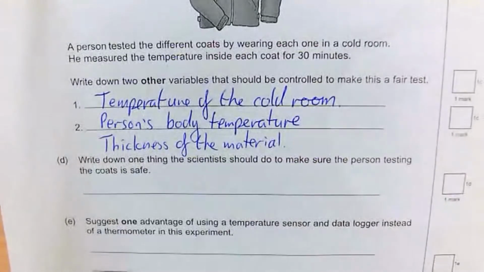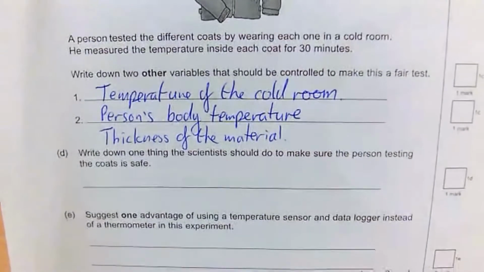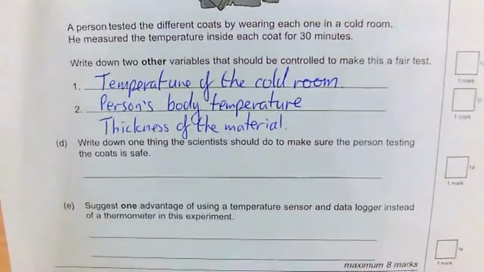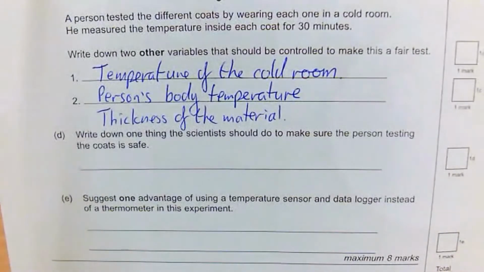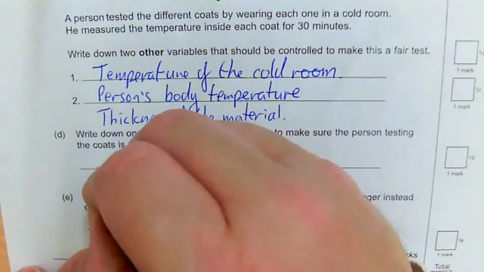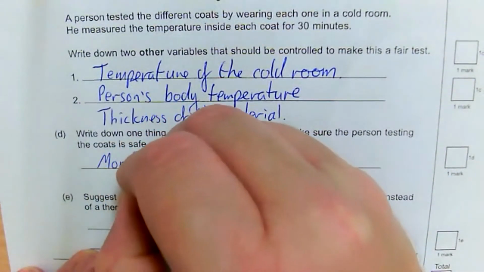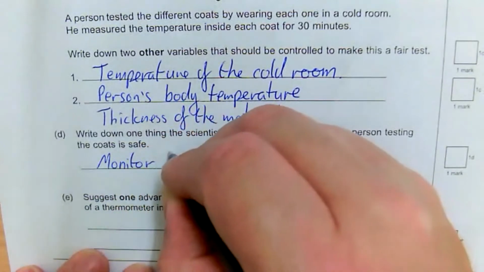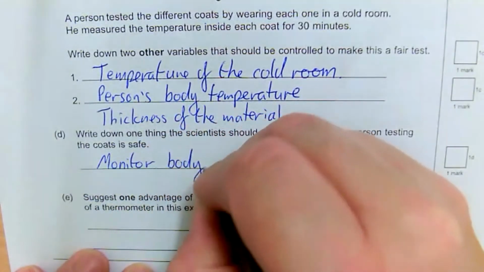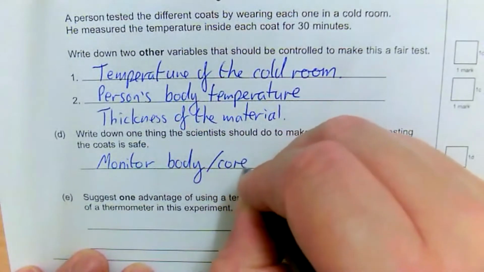Next question is write down 1 thing the scientists should do to make sure the person testing the coats is safe. Well, what they're at risk of? They're at risk of getting too cold. So what you would do is you'd monitor the body temperature or their core temperature.